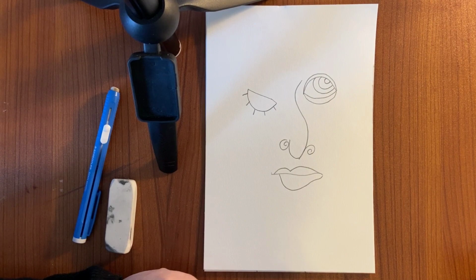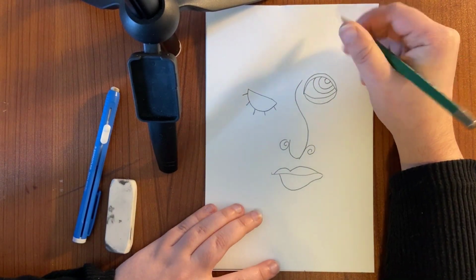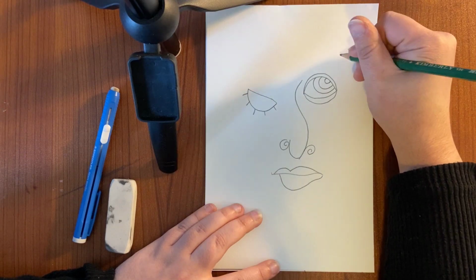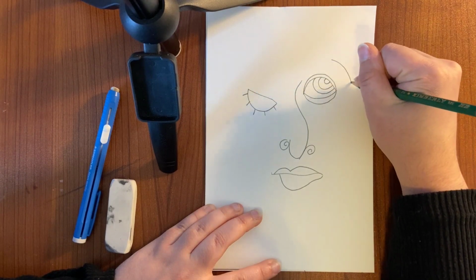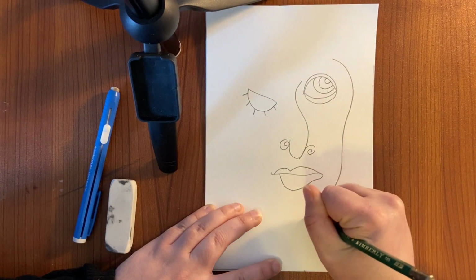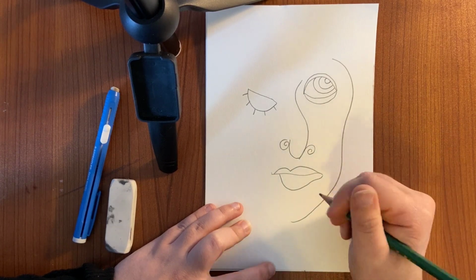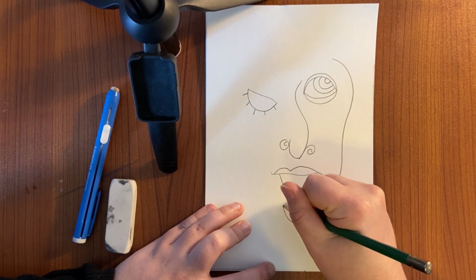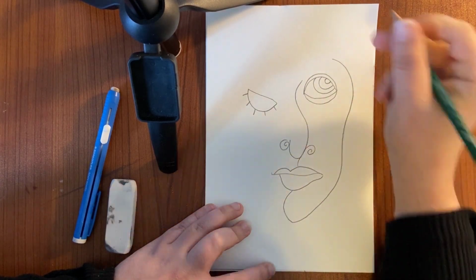All right, I have the inside of the face done. With the other drawing, I started with the outside shape of the face. This one, we're going in the opposite direction. So now that all of the parts of the face are done, eyes, nose, mouth, I'm going to make up a shape that will go around this face, so what the head will look like.